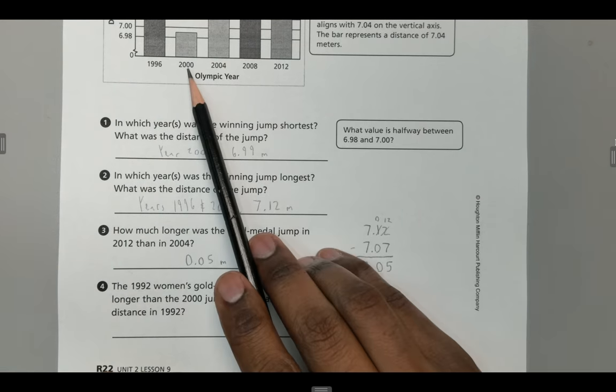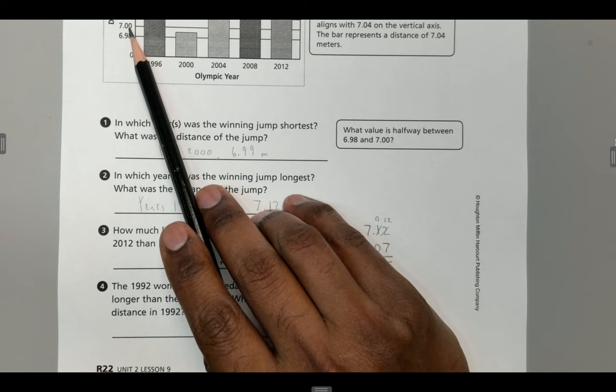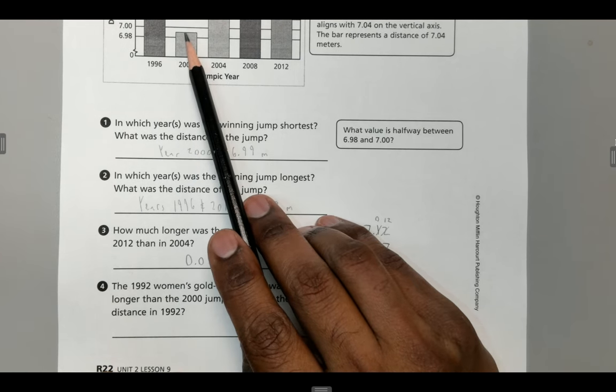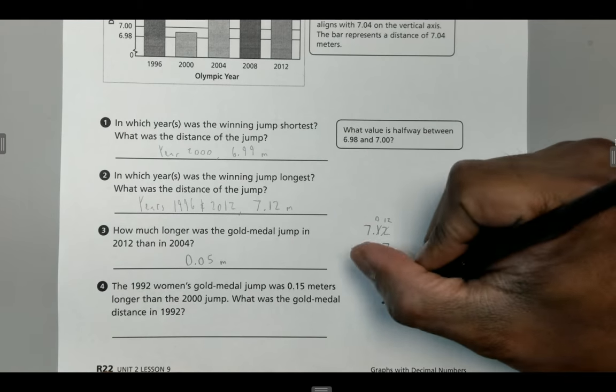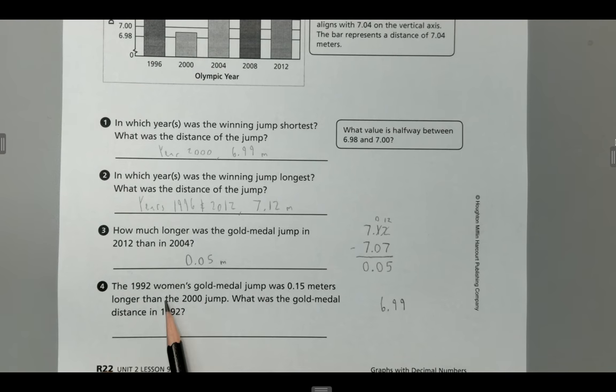If we start with the distance of the jump in 2000, which is smack in the middle of 6.98 and 7. In other words, this is 6.99. And we're told that the 92 jump was 0.15 meters longer than the 2000 jump.